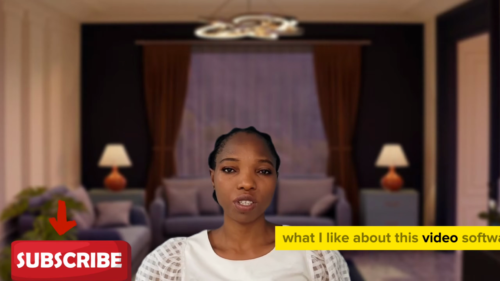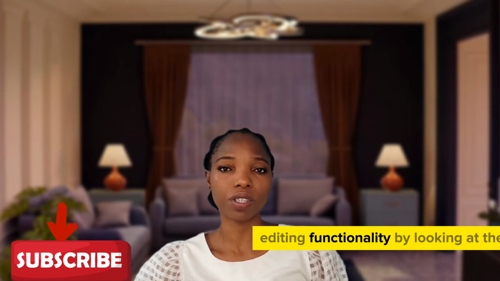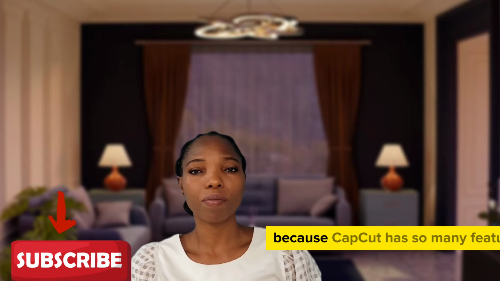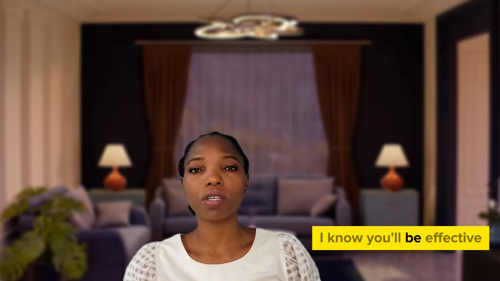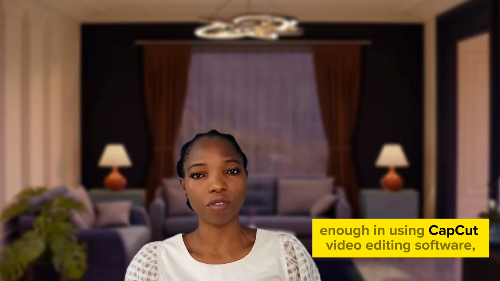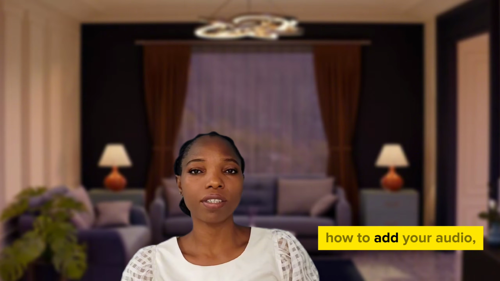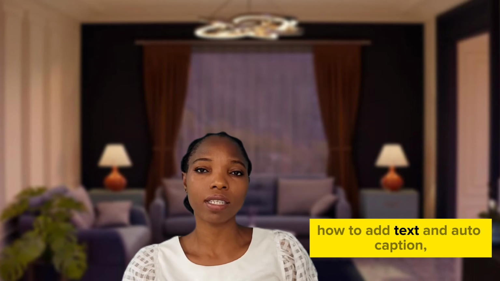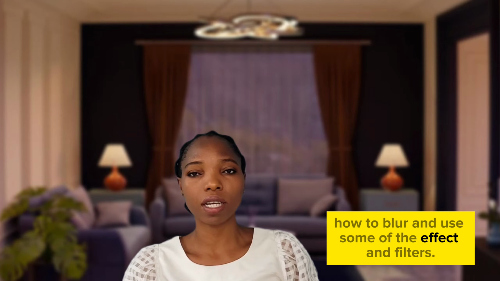What I like about this video software is that you'll be able to access the advanced video editing functionality. We're looking at the basics because CapCut has so many features that we can't learn all in one video. By the end of this video, I know you'll be effective enough in using CapCut video editing software as a beginner. You'll be able to learn how to trim and cut your video, how to add your audio, how to add text and auto caption, how to blur and use some of the effects and filters.